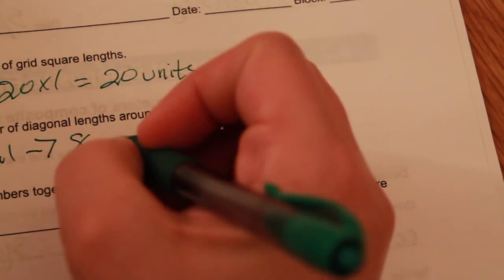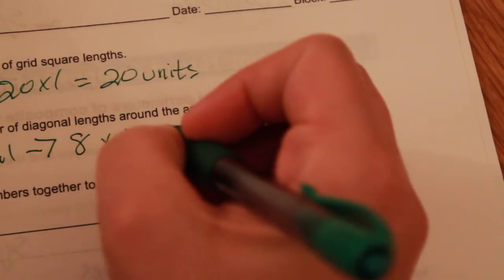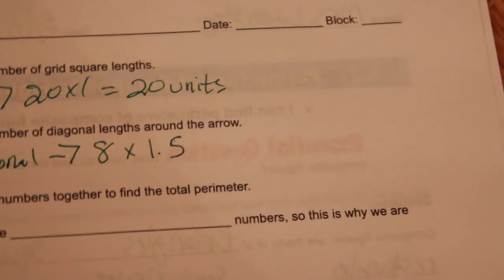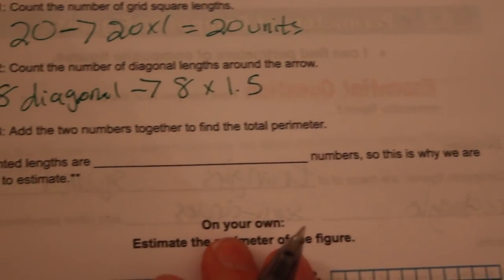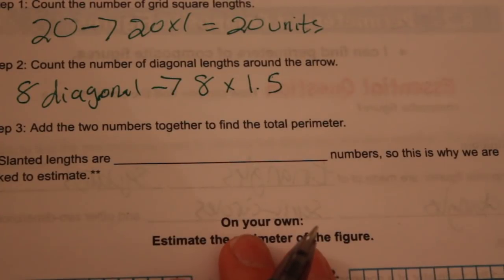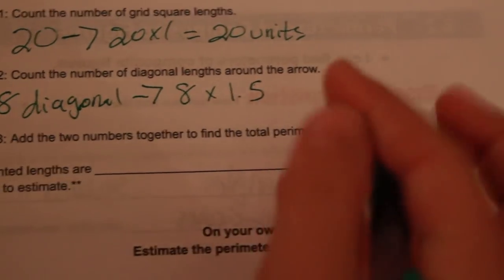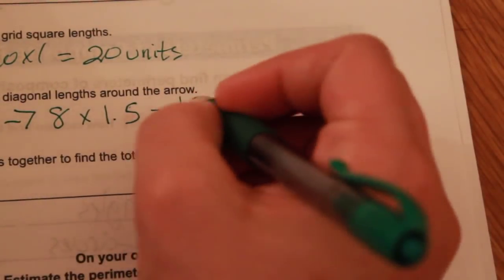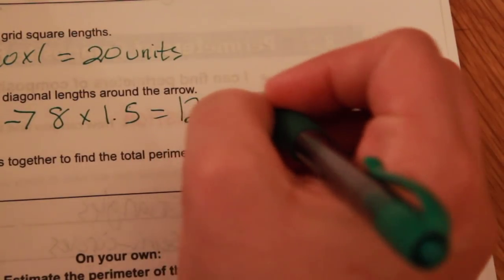We're going to multiply, since it is an irrational number, we're going to multiply it actually by 1.5, not 0.5. So we're going to multiply 8 by 1.5, which will give us 12 units.